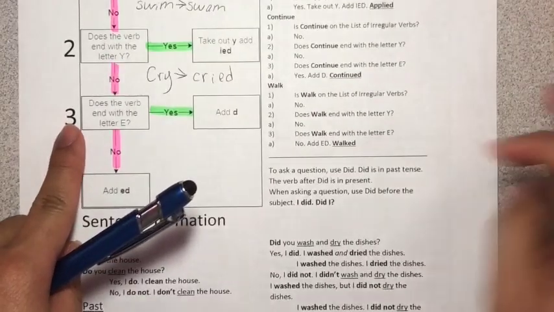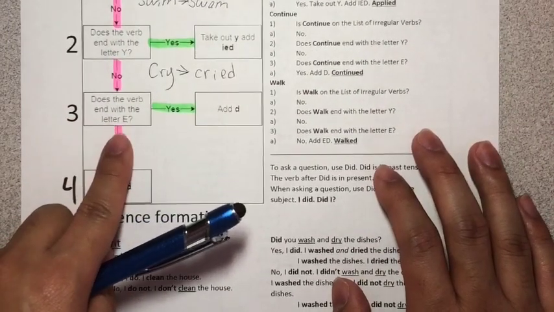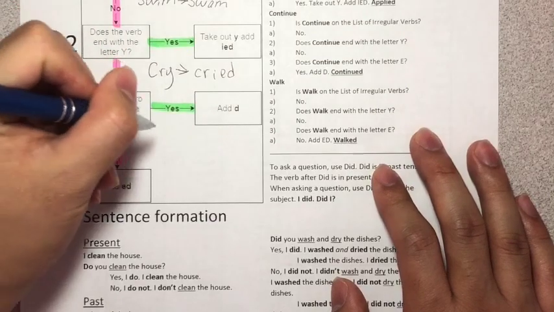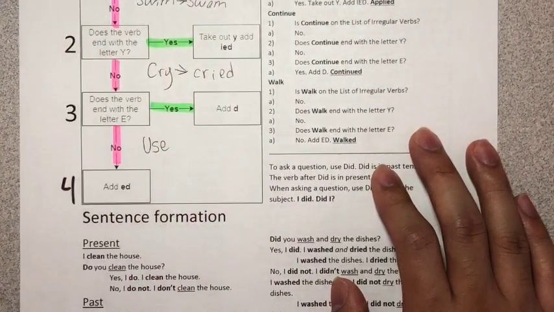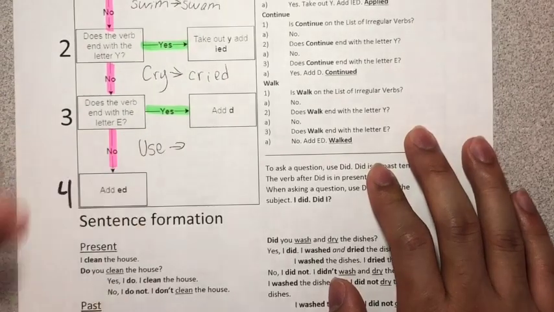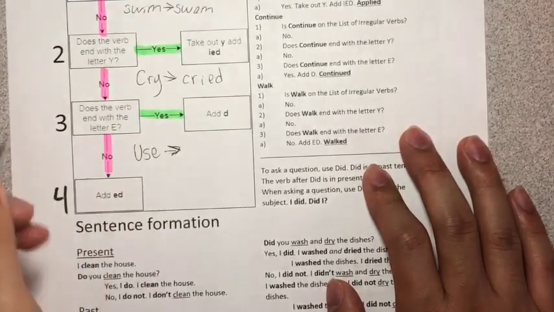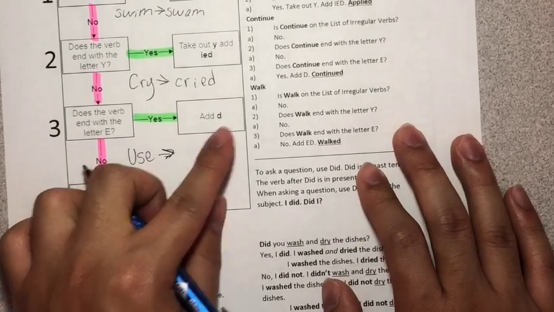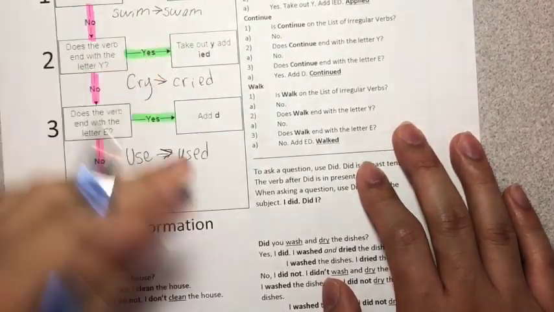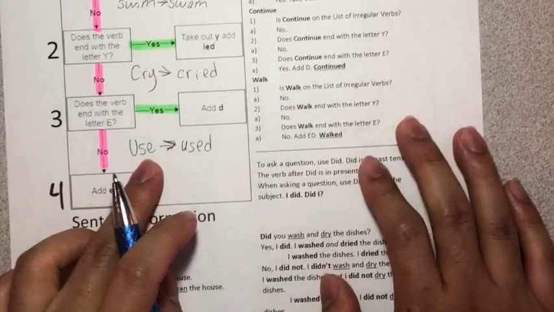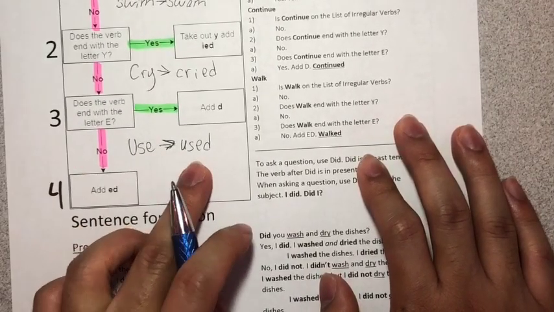Rule number 3. Does the verb end with the letter E? So let's use, I use a pen. Use ends with the letter E. So we write D at the end. Used. Present, use. Past, used.